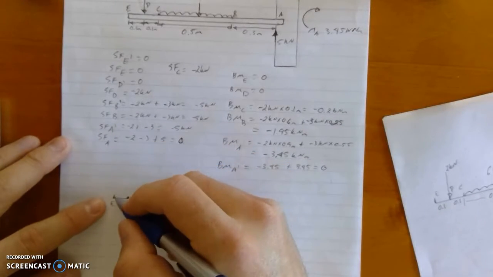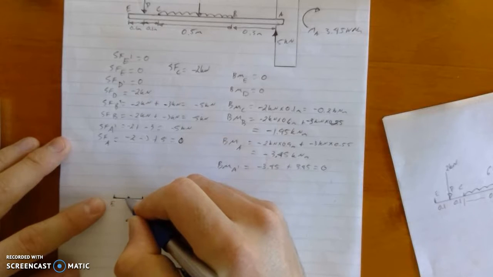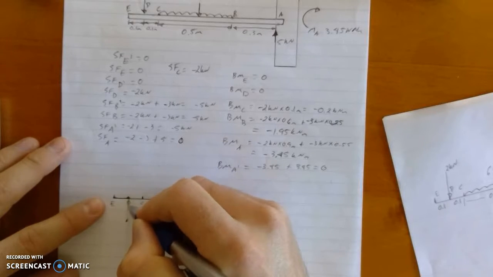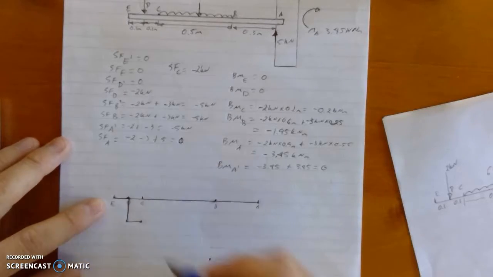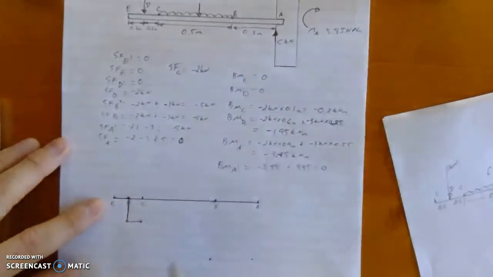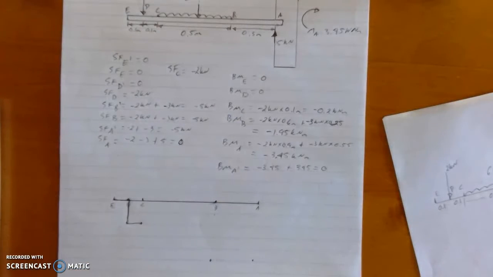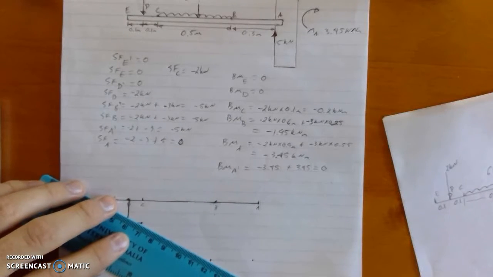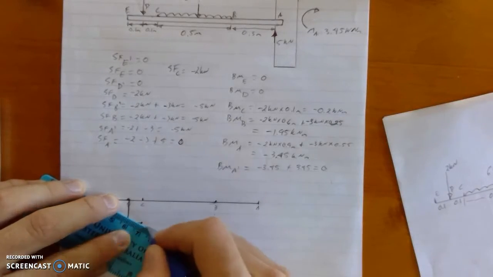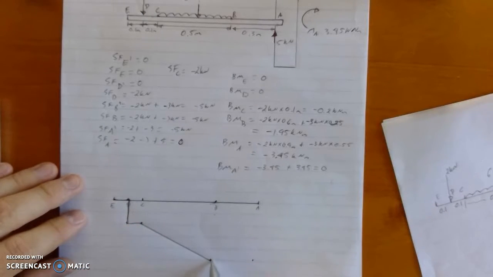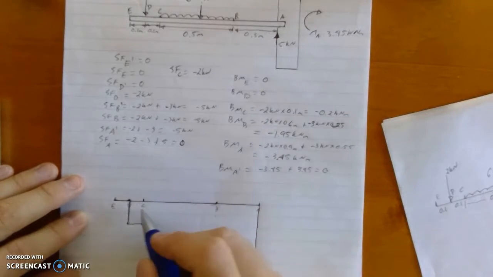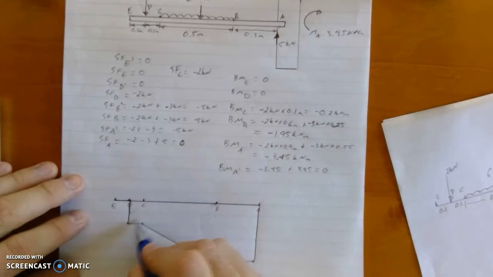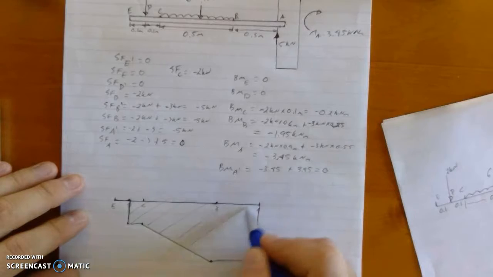Well, we first start here. We're going to go across, down, across. Then we have a uniformly distributed load, so that means it's going to be an angle. And it goes over to A, and it goes down. So that is our shear force diagram.